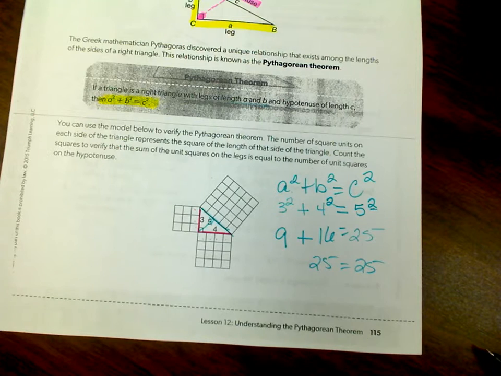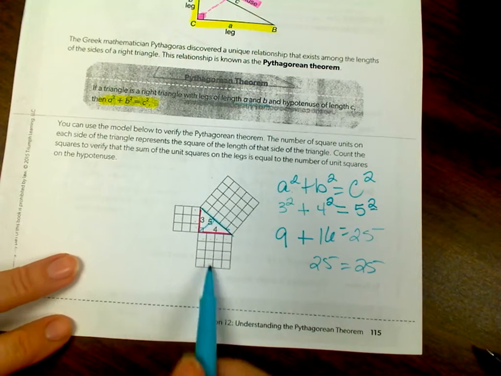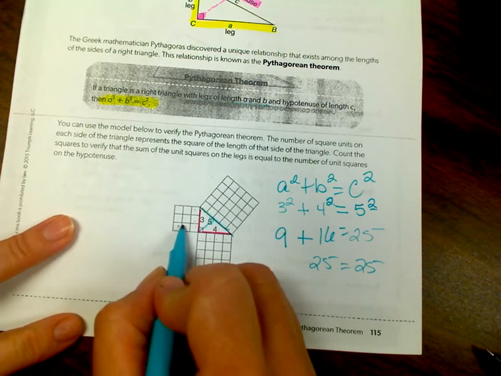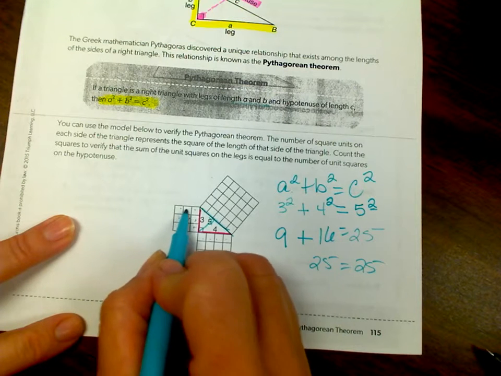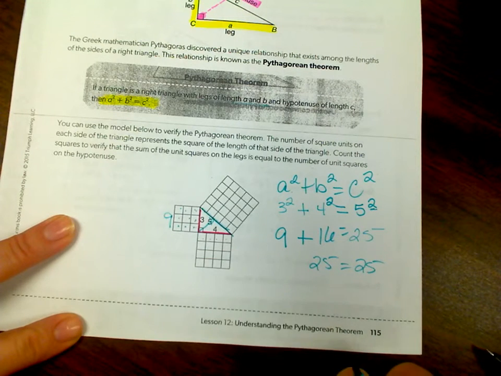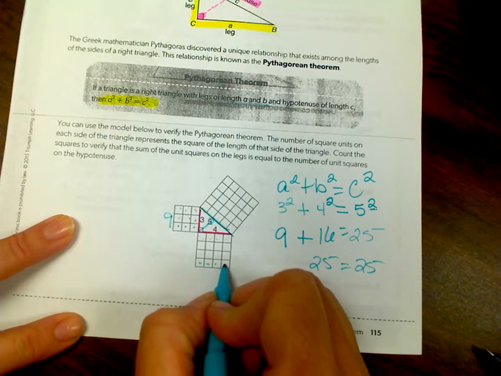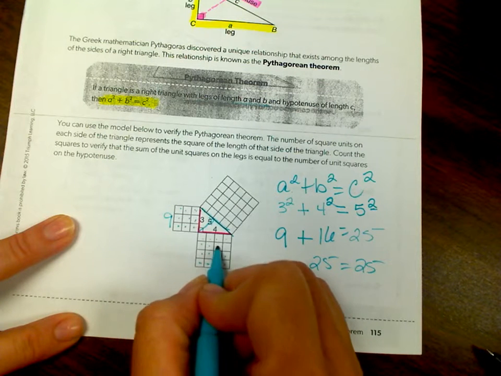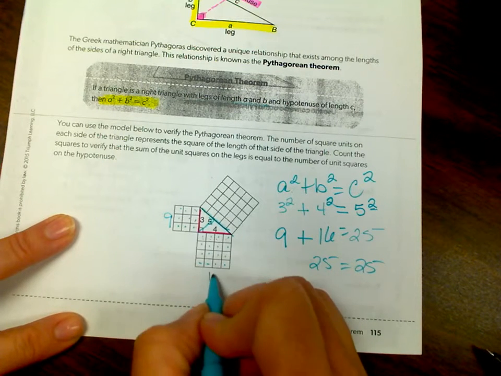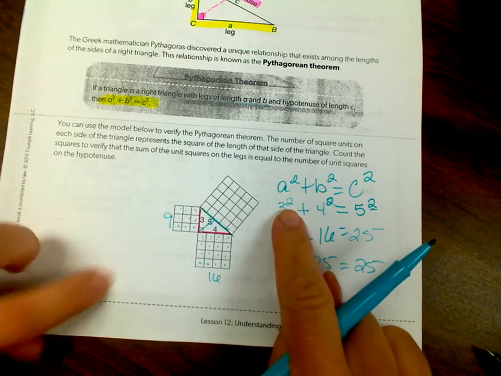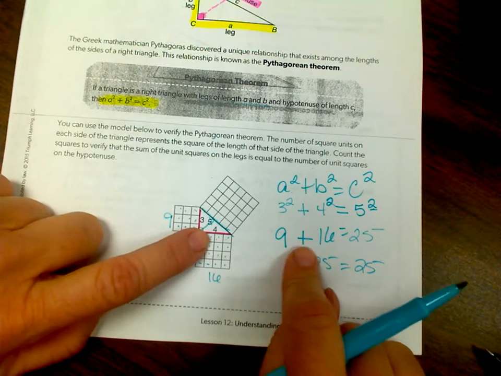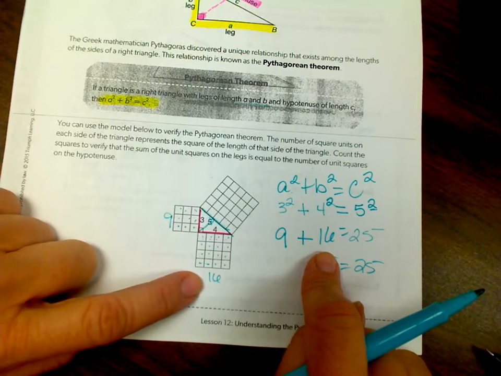When you have a model here, we can count the squares. 1, 2, 3, 4, 5, 6, 7, 8, 9. 9 squares. 1, 2, 3, 4, 5, 6, 7, 8, 9, 10, 11, 12, 13, 14, 15, 16 squares. 3 squared was 9. 4 squared was 16.